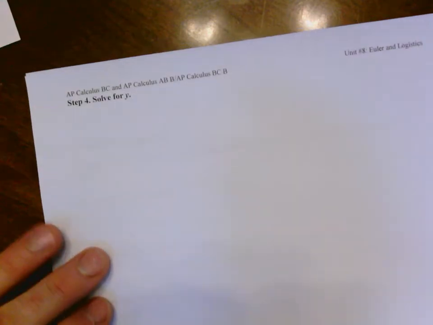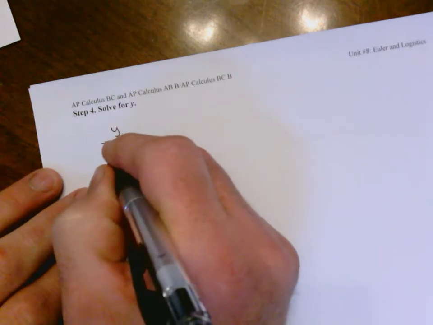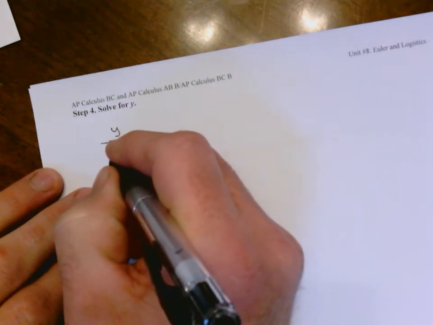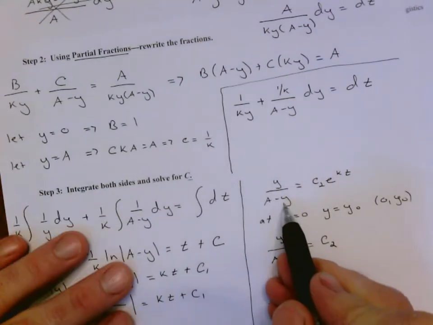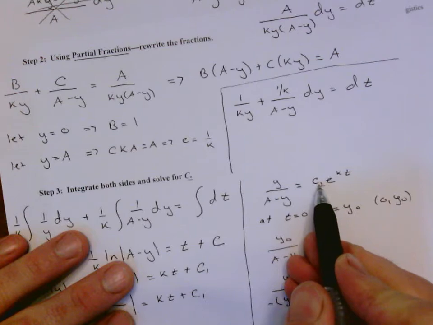Okay, so in doing so, I have y all over, and I'm actually going to switch it around right now. I'm going to take out a -1 here and pass it up there, so it's going to be c3.